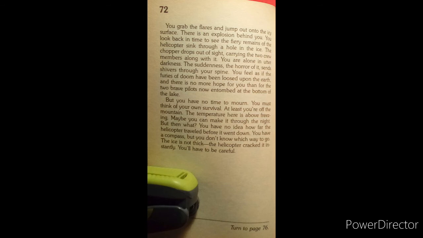The ice is not thick. The helicopter cracked it instantly. You'll have to be careful. Turn to page 76.